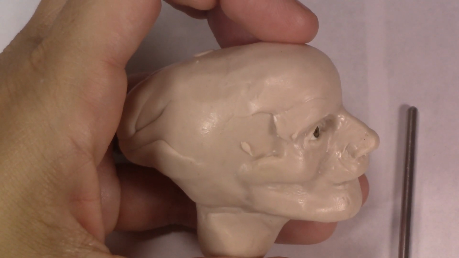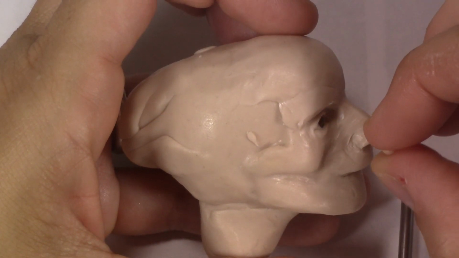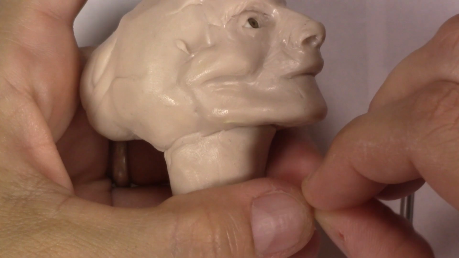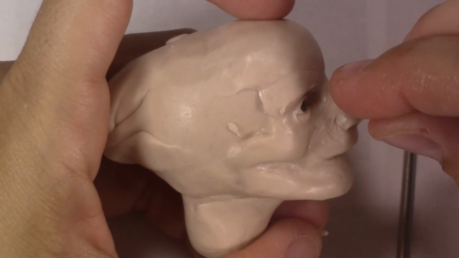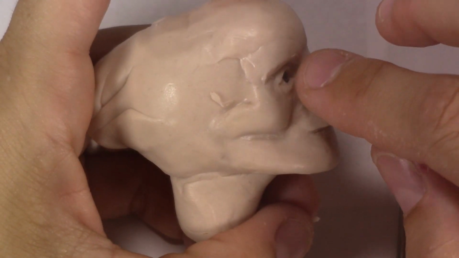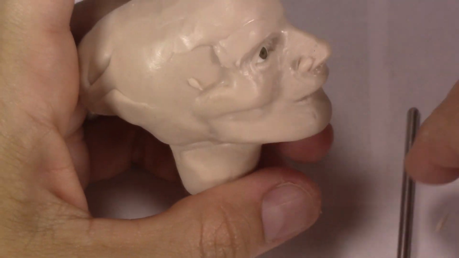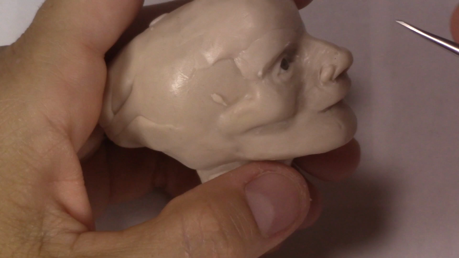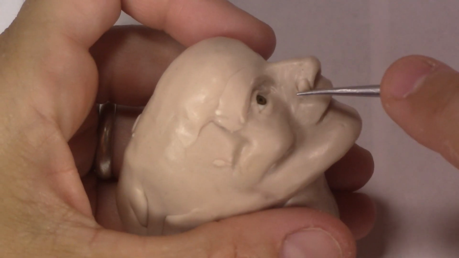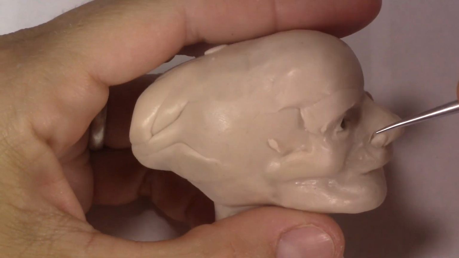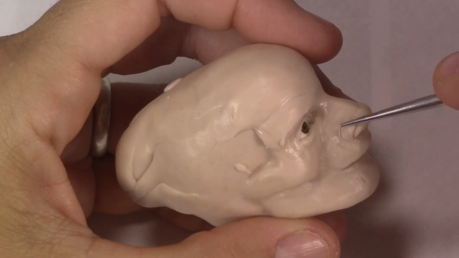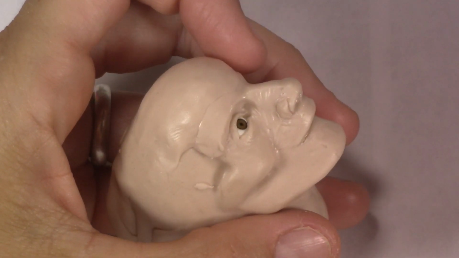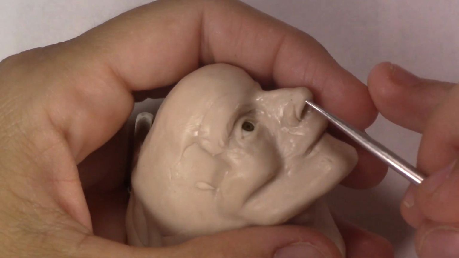So I'm gonna add just a little bit of clay to the wings here. Actually, just one wing, because I didn't measure the other one. But the other one is a little bit different. So just put it in the right spot here.